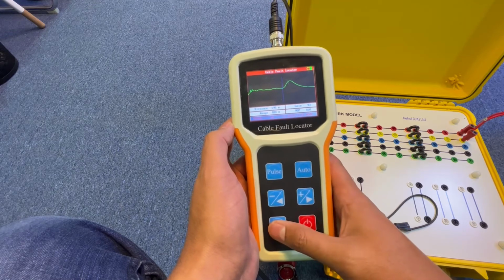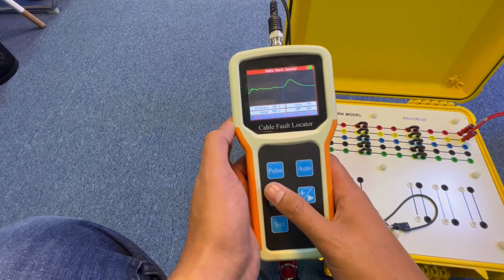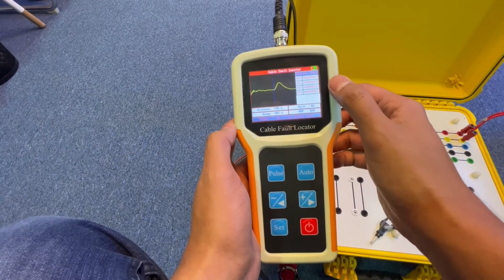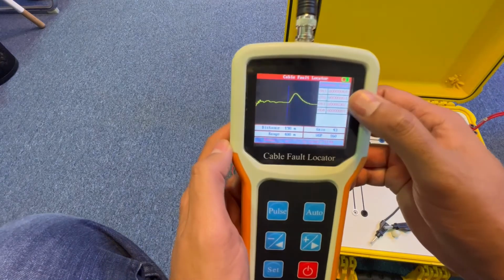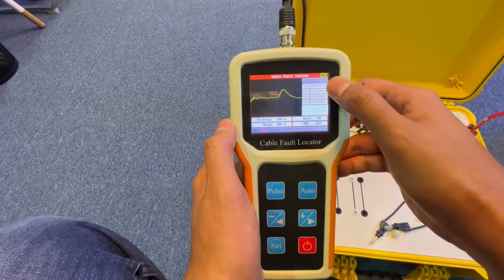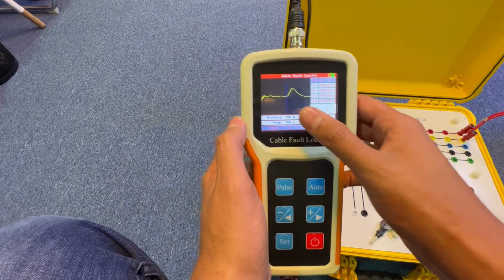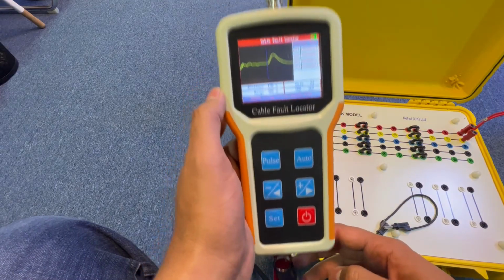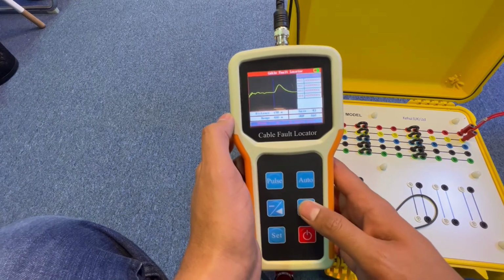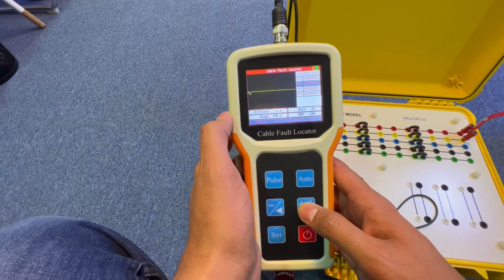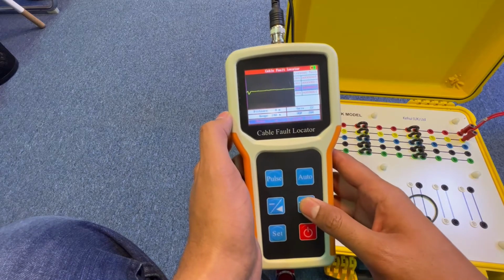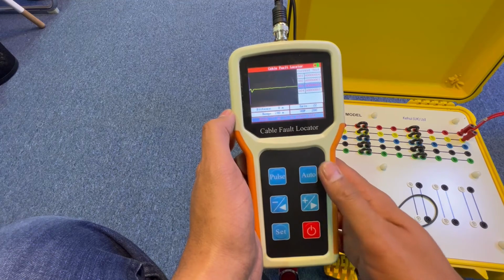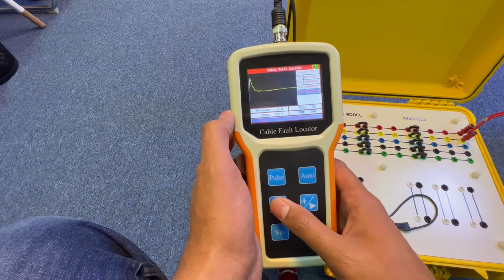We can enter the file mode, press this, let's see the file mode. You can see that all the files are already stored in this equipment. You can see the different files which have been taken at different times. Whatever you have saved is already stored in the USB stick. So you can select whichever cable you want, you can see the saved data, and just press plus to select the file. Okay, you can see that.